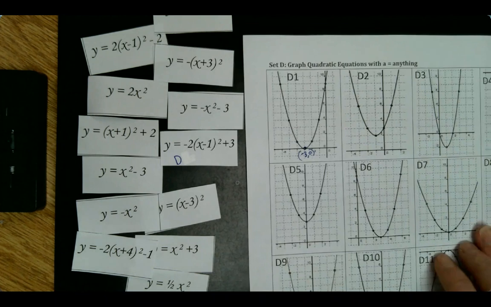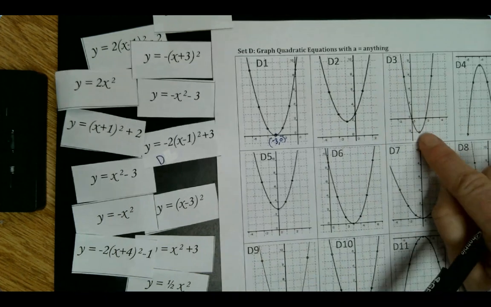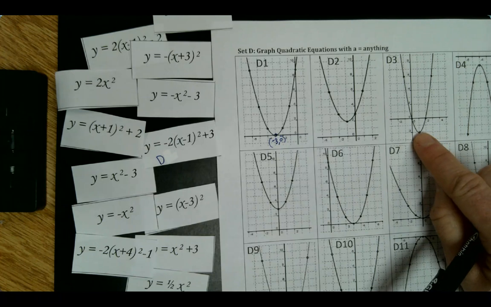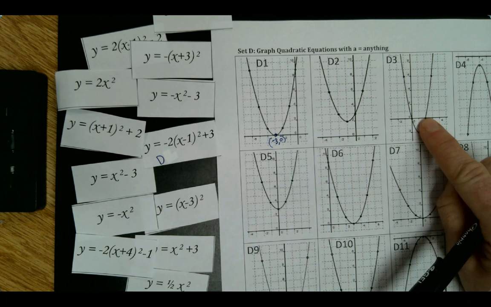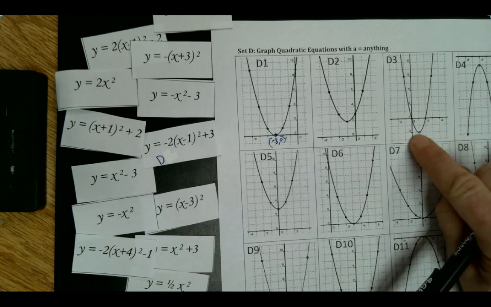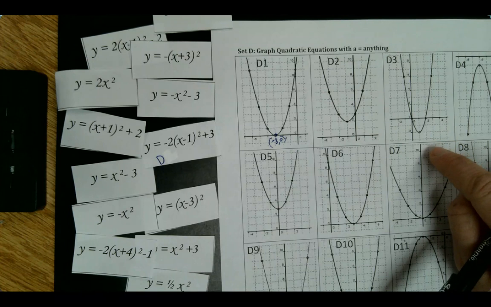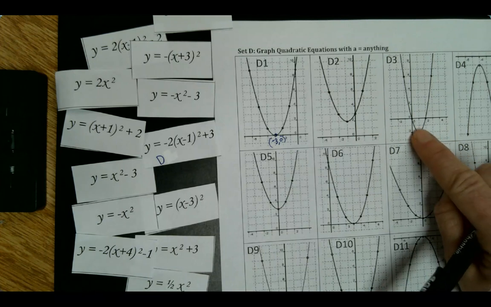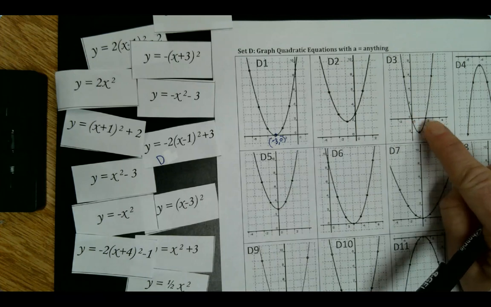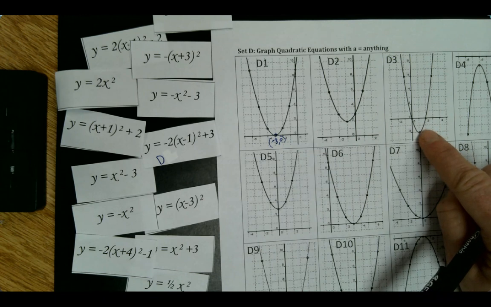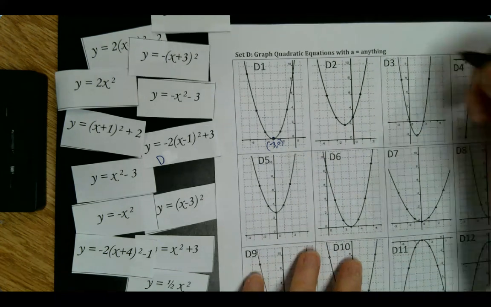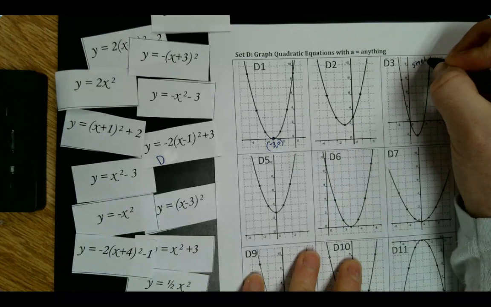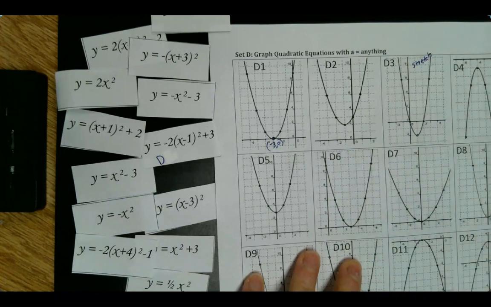I do want to show you one that's not a regular bowl. Look at this one. See how this doesn't have it at the vertex and then right and up? This is stretched a little bit more. So this is a stretch. Whenever I say bowl, it's your first 3 points, the vertex and the two next points. So this is not a regular bowl, it's a stretch. If you want to put that on here, you can, just to help you remember what the difference is.